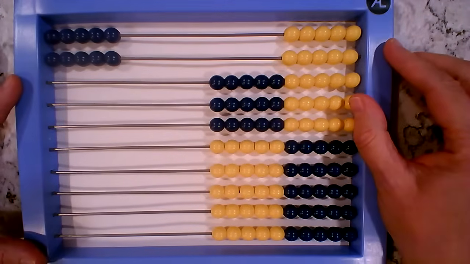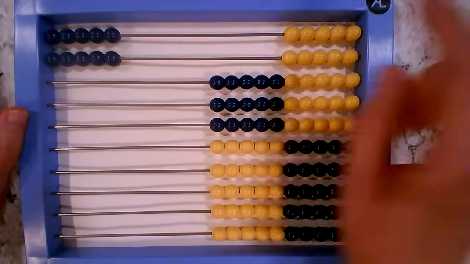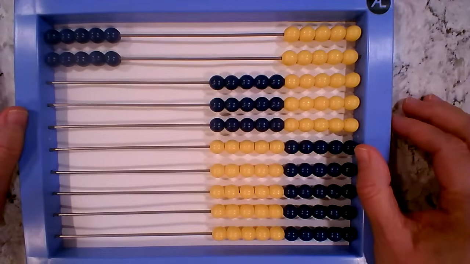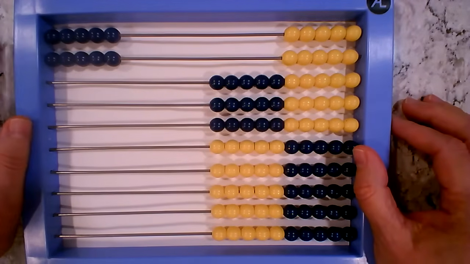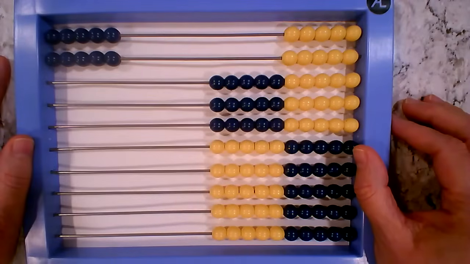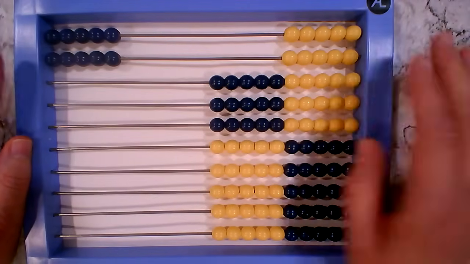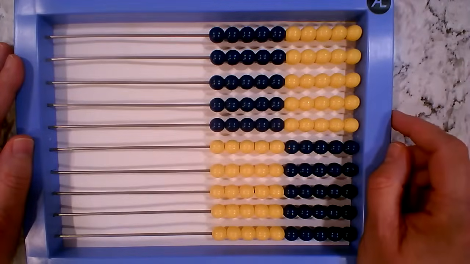And I would start off with the question, how many blue beads do you see here? And if they say 5 and 5, say, great, how much is 5 and 5? Together, that would be 10. Great. Now, I would ask them to do this.